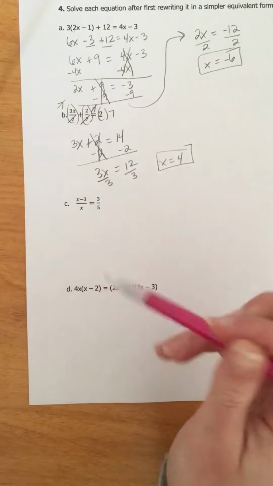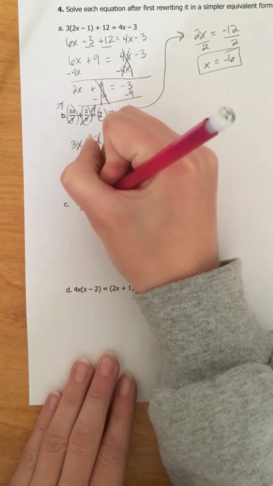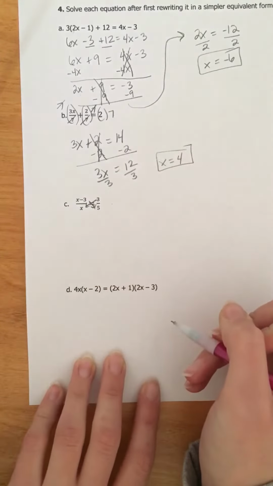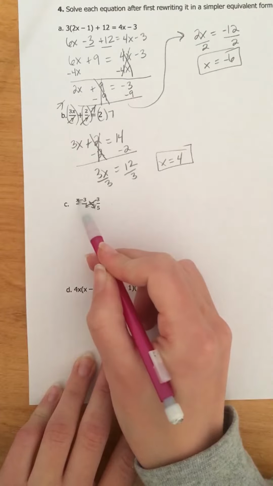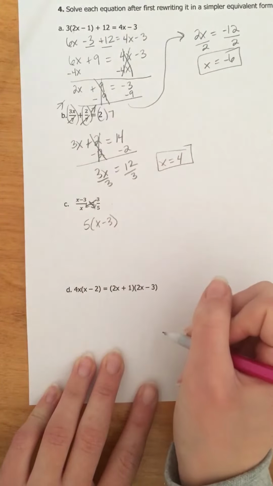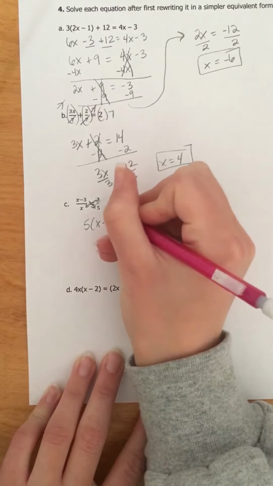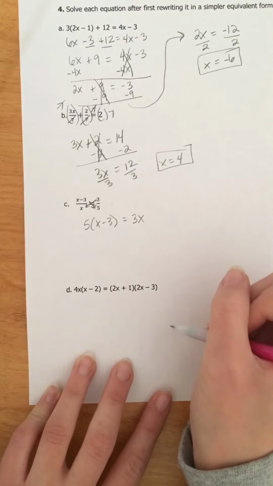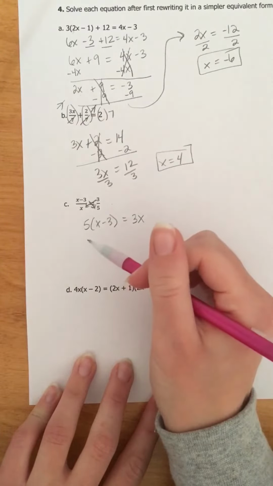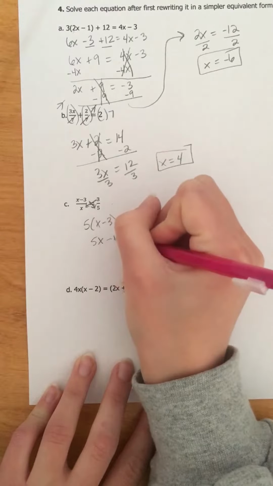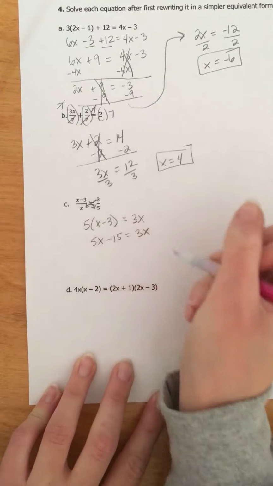So when we're here, we can cross multiply though. So that just means top times the bottom one, this top times the other bottom one. Okay, so 5 times x minus 3, I'm going to write that out. 5 times x minus 3 equals 3 times x, which is just 3x. Same thing we did in part A, we're going to distribute this 5. So 5 times x is 5x, 5 times minus 3 is minus 15, equals 3x.